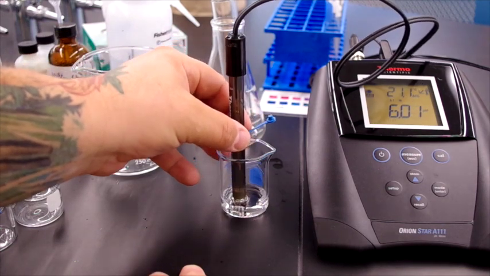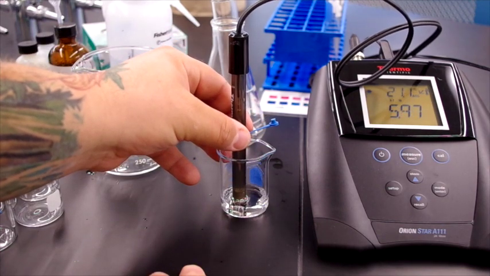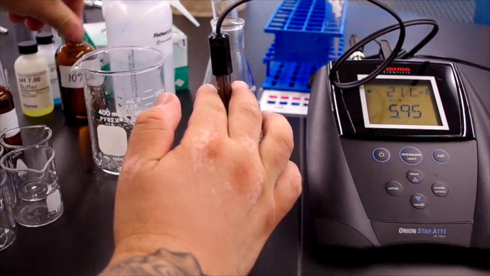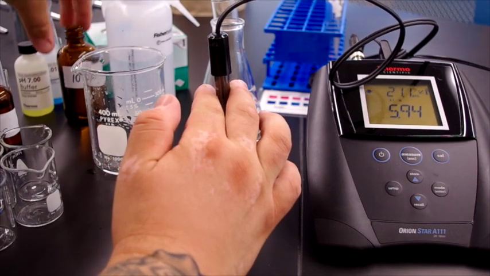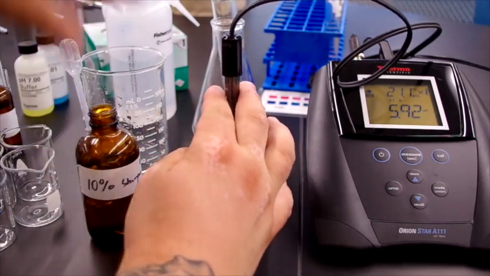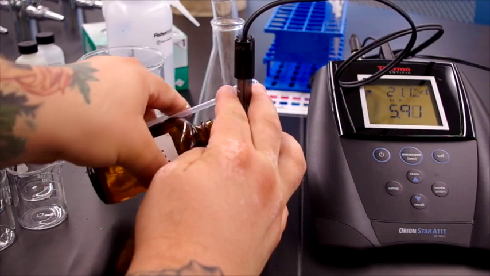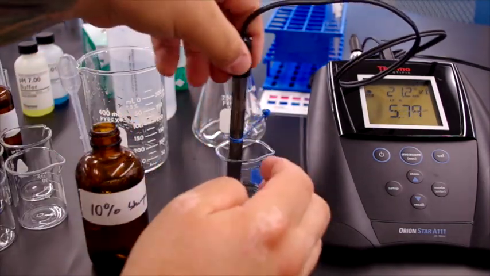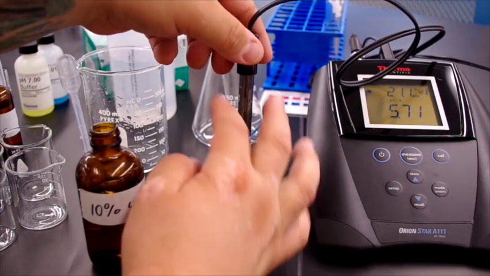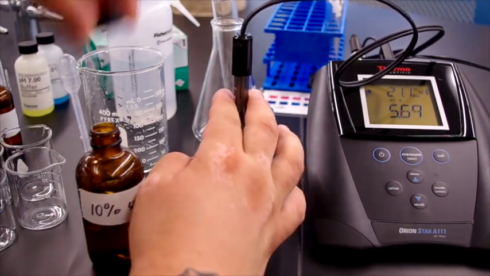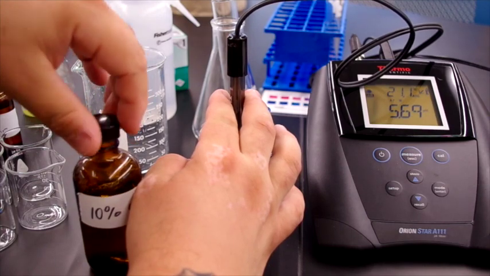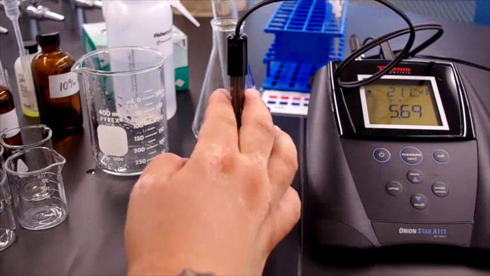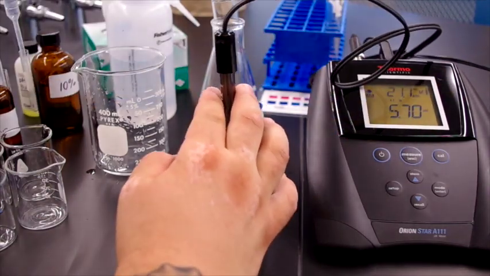And the pH continues to drop. We may not have put enough shampoo into this beaker to get a good reading, so I'm going to add just a little bit more. Now the electrode is fully immersed. And just to make sure that we have a good reading, I'm going to hit measure again.